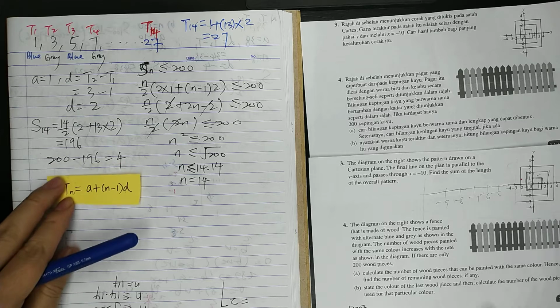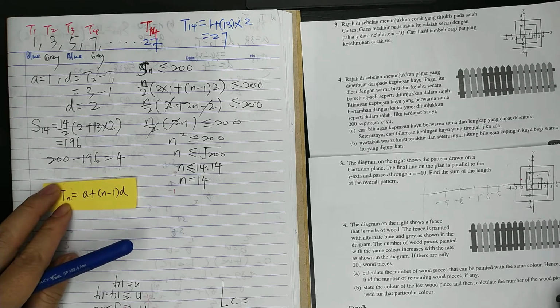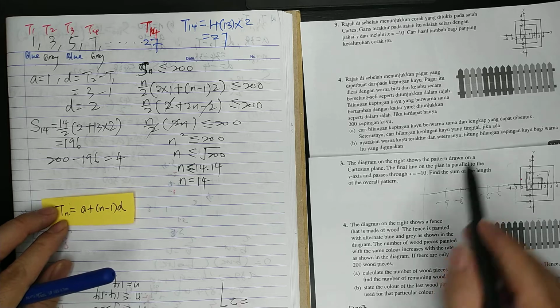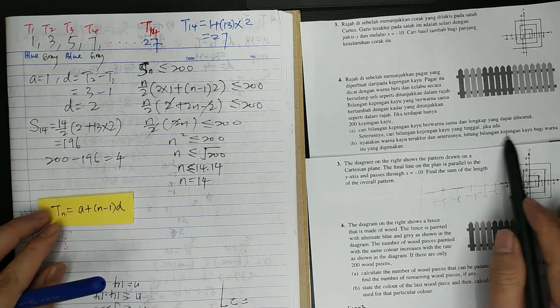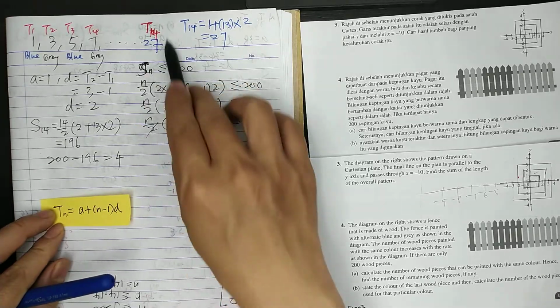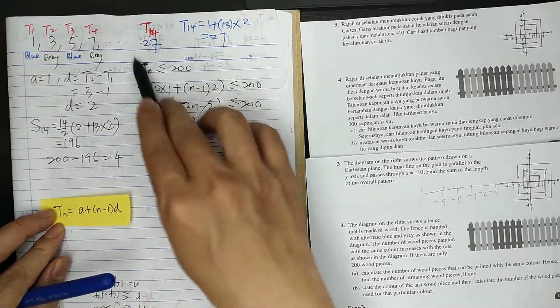So we know the last, and how to calculate the number of wood pieces used for the particular color. Bila hitung bilangan keping kayu yang bagi warna itu yang digunakan. We know the last, but we want to know the color. Apa warna ini? Warna ini apa?